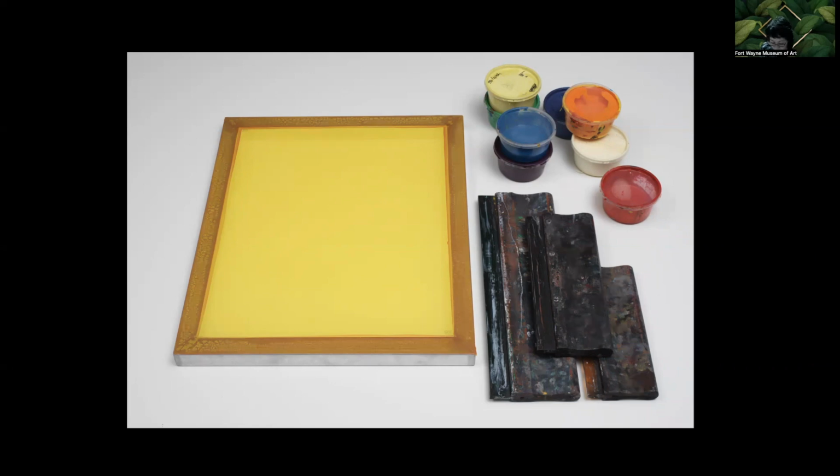Screens can be purchased pre-stretched. Otherwise, polyester is sold in bulk on a roll. It is possible to stretch your own screen, and frames can be made of wood or aluminum. The primary tool is a squeegee. There are 3 of them on the right.